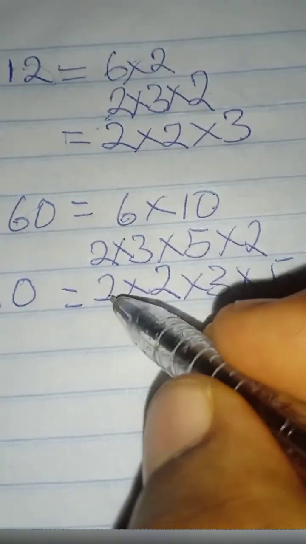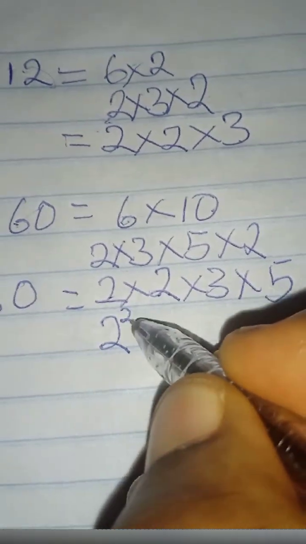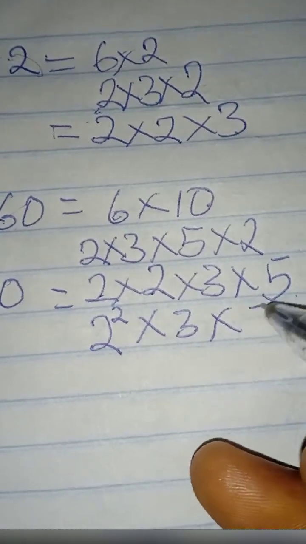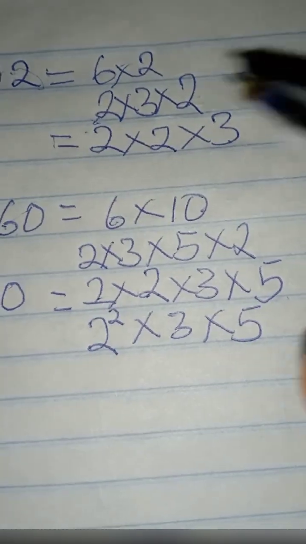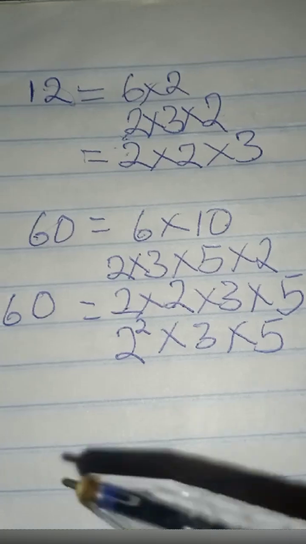You can even give the powers. 2 is in 2 places, so I can write it as 2 to the power 2, times 3 times 5. These are in 1 place each. So that is how to do it.